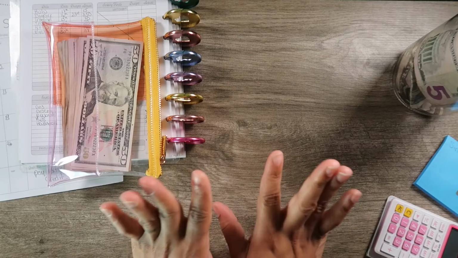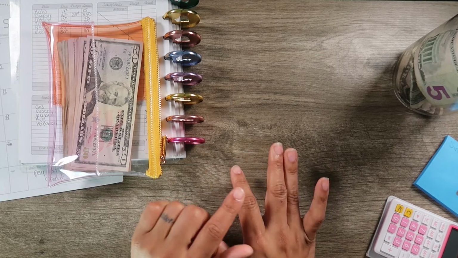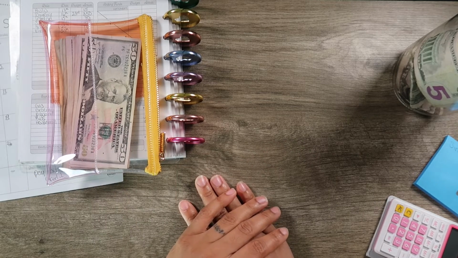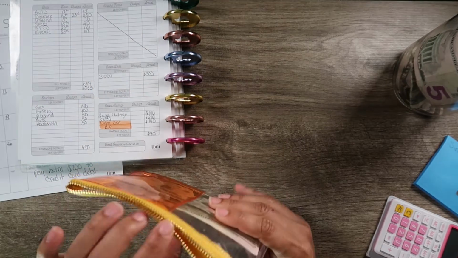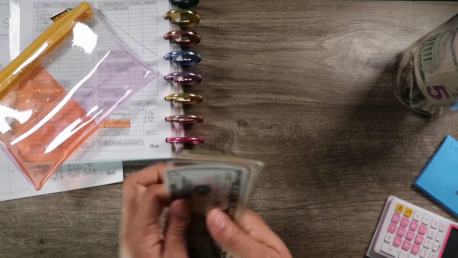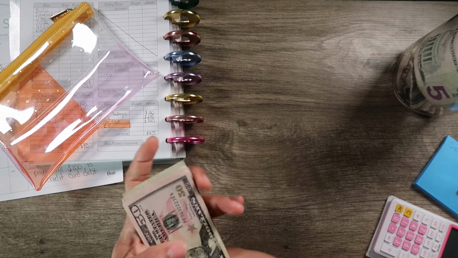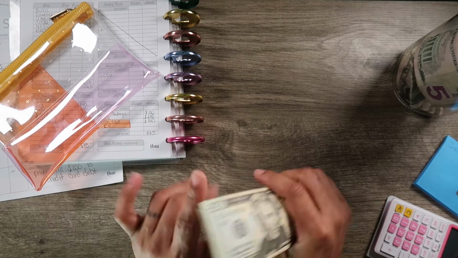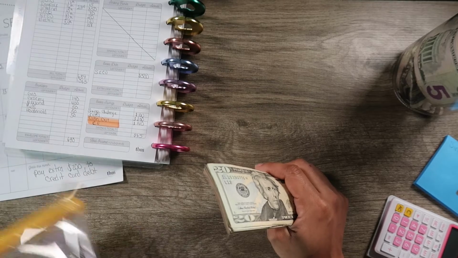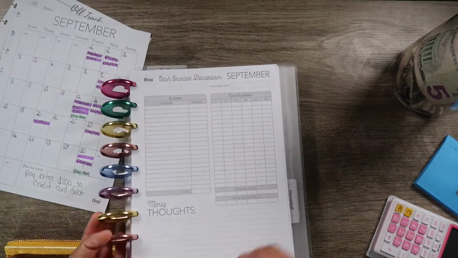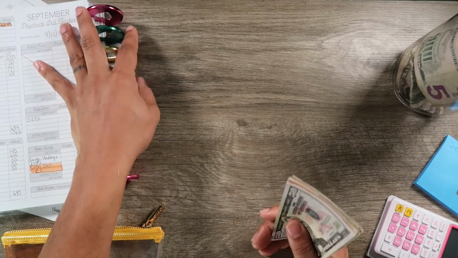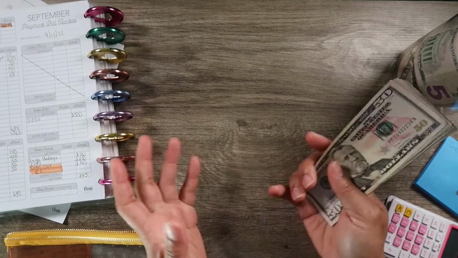Cool. All right. So I am back from the bank. Well, I went yesterday. I didn't record yesterday. I was tired. So I went to the bank, and here is the money that came out. I did not go into the bank. I don't know if you noticed, but I did not do a breakdown of the money I was taking out, because I knew I was not going to go into the bank to make change. The reason why is no time.